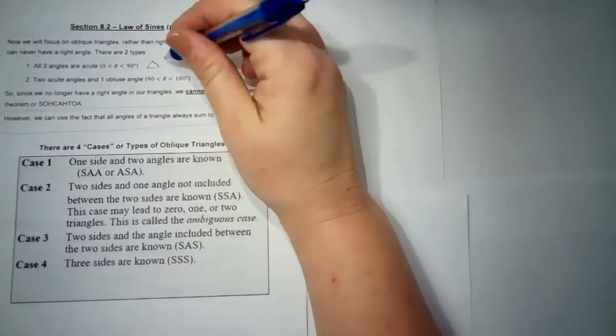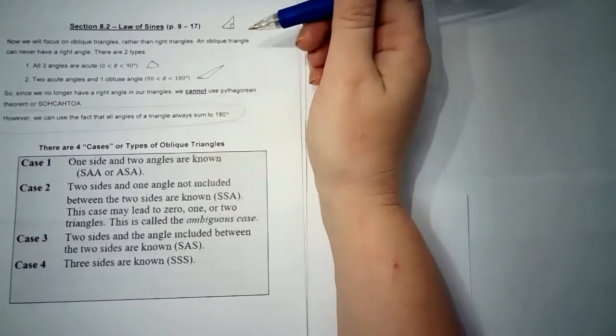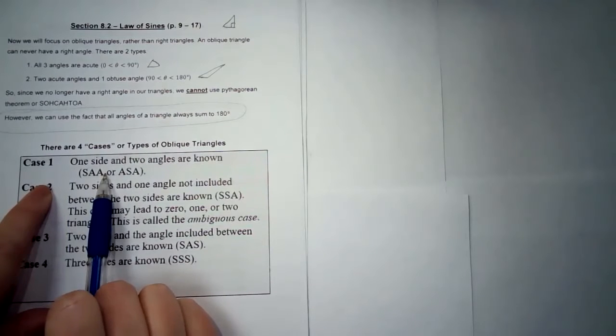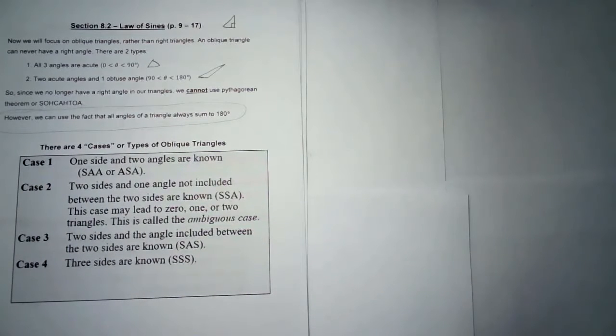But there are four types of oblique triangles, okay? Four cases, I should say, because there's only two types, but four cases in the sense of the information they give you, okay? Four little pieces of information. So one would be if they give you one side and two angles, okay?